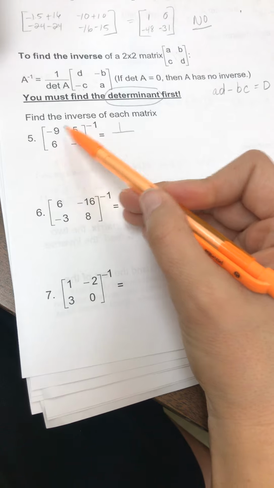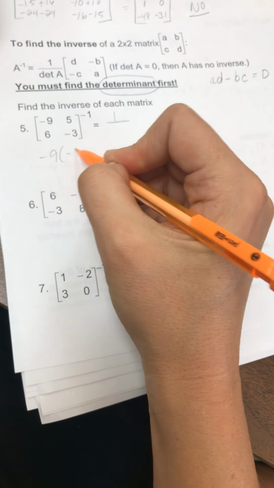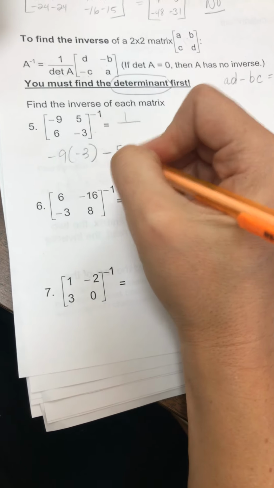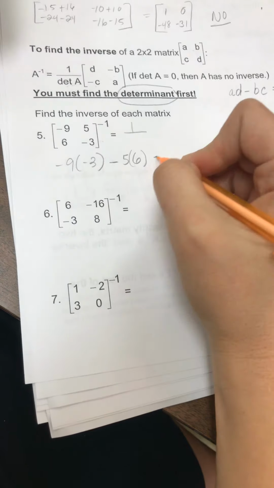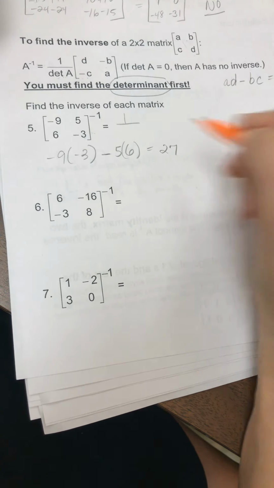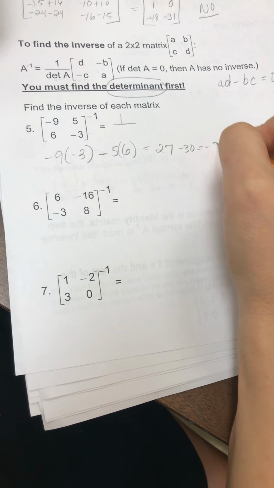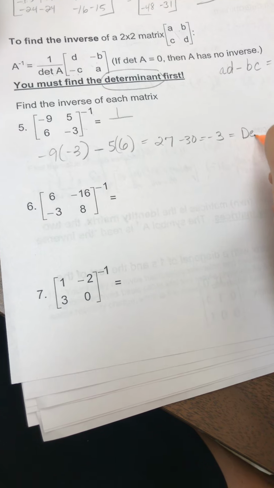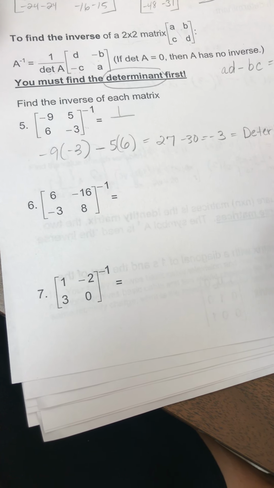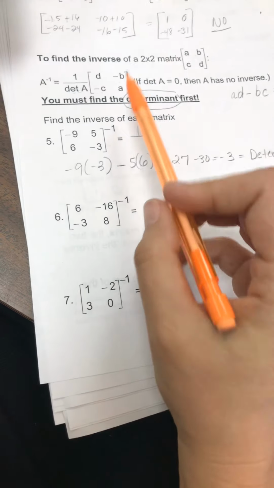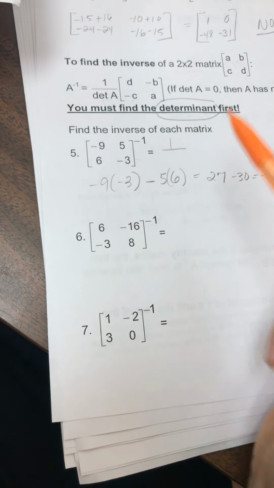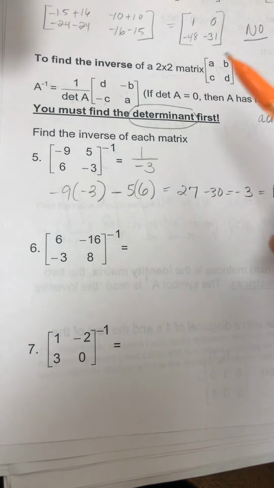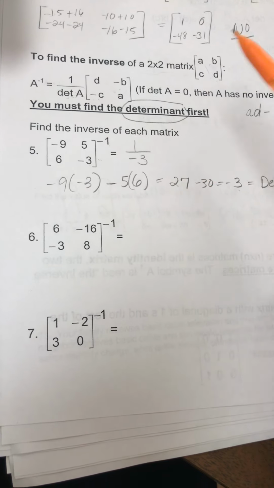So what are we going to have? Negative 9 times negative 3 minus 5 times 6. So you're going to get positive 27 minus 30 equals negative 3. Okay, so that's our determinant. So 1 over the determinant of A, that's where we put negative 3. It's right here in the formula, 1 over determinant of A.